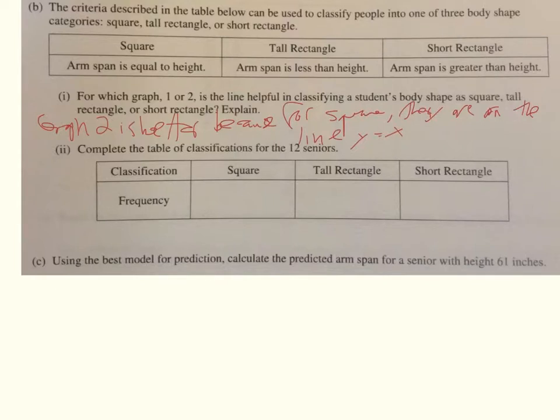They would be below the line. Graph 1 does not allow me to identify that information because some points are above the line, below the line, or on the line, and they wouldn't necessarily fit into the categories of tall rectangle, short rectangle, and square. So basically, graph 2 is the one that's most helpful. For each student, the graph demonstrates whether arm span is equal to height, arm span is greater than height, or arm span is less than height.